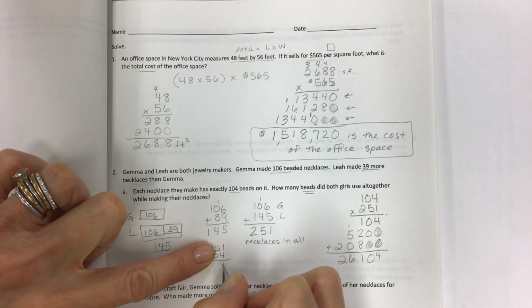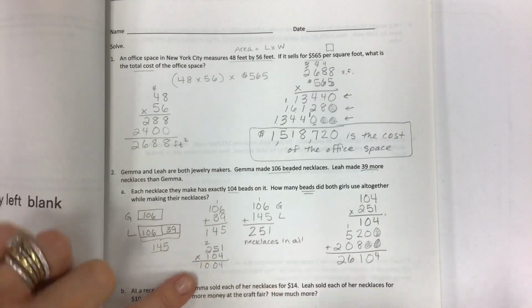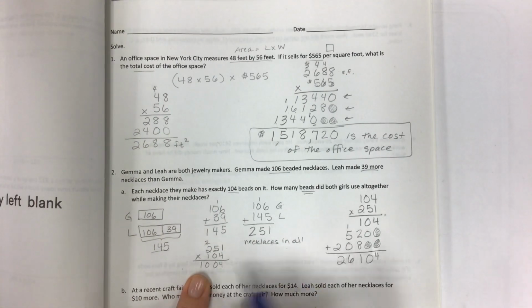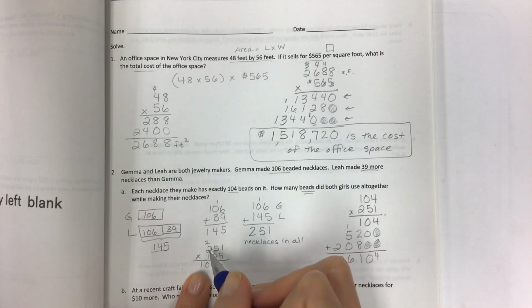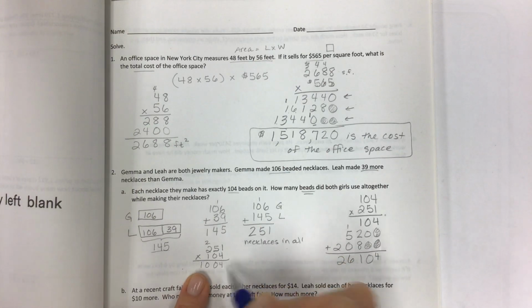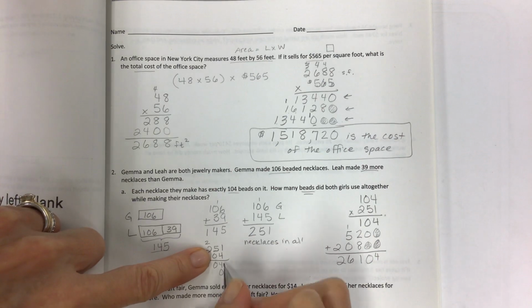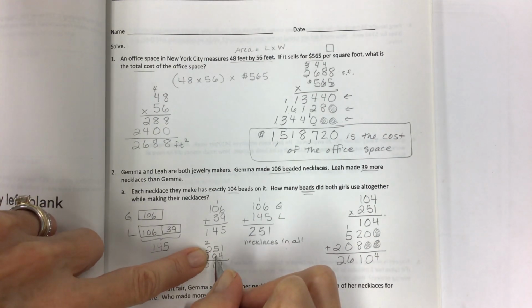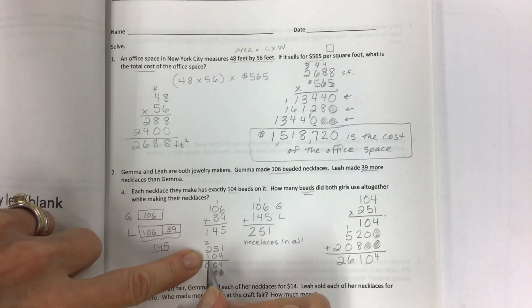4 times 1 is 4. 4 times 5 is 20. And 4 times 2 is 8 plus 2 is 10. That's a different partial product than I had here. It's because I'm doing 104 times 1 here, and I'm doing 251 times 4 here. Different partial products. Now, because I'm done with the 1's place, and I have a 0 in the 10's place, I'm just going to ghost those out and go straight over to the 100's place.